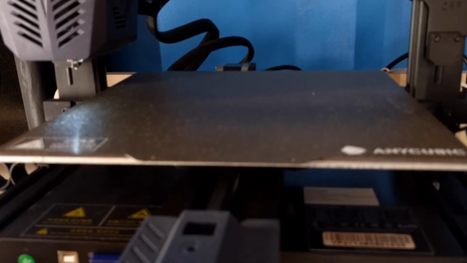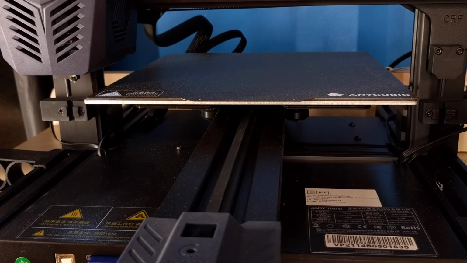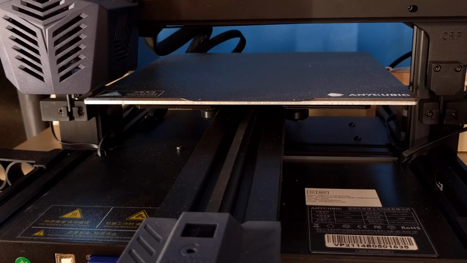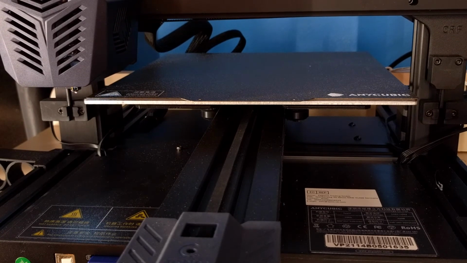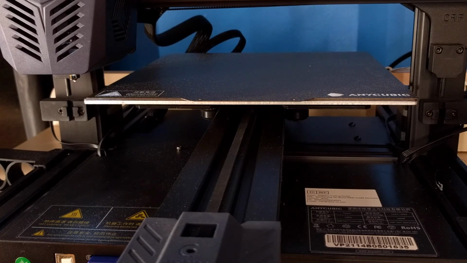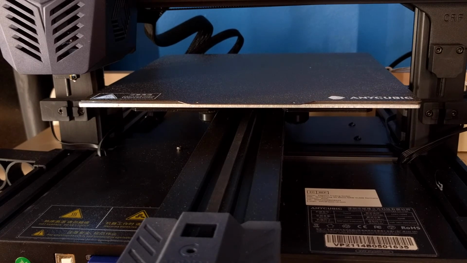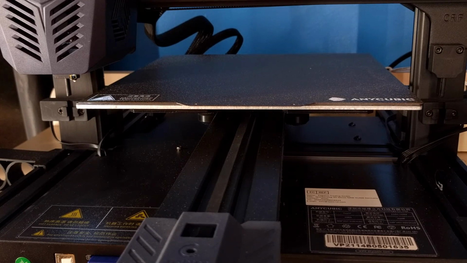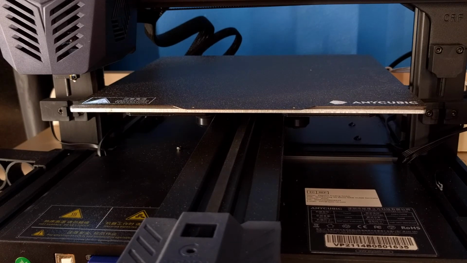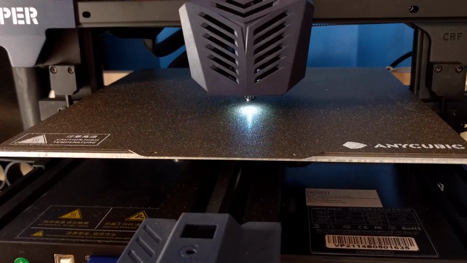Okay, we're at temperature, so what the machine is doing now is zeroing out, finding the zero coordinates, 0, 0, 0 in X, Y, and Z, and setting itself there before it begins printing. Okay, now it's going to start laying out our skirt.